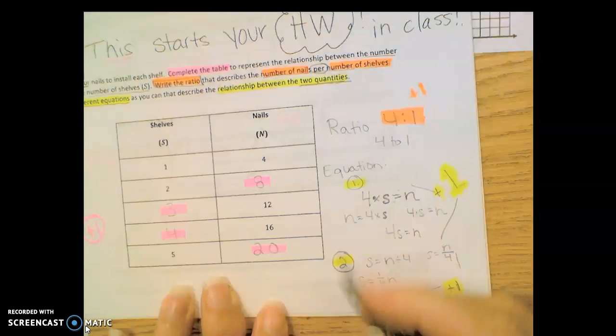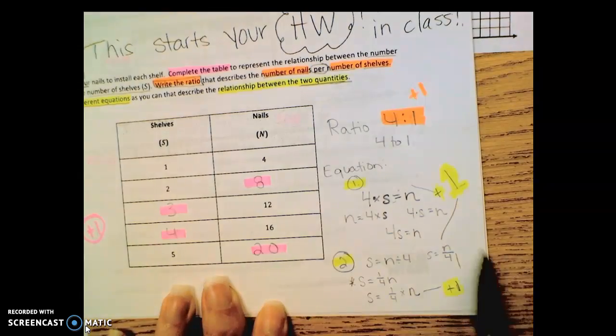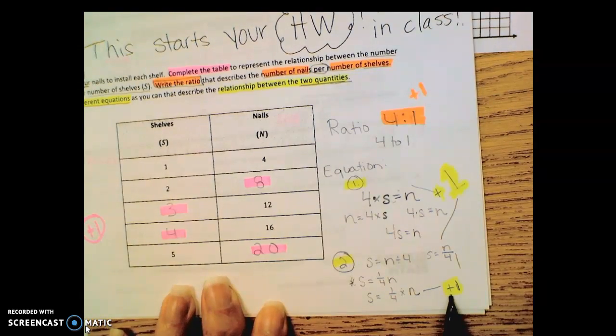The one that I would prefer and that I like the best is this one, where you use the value of the ratio to say that shelves are 1/4 of the nails. So what part of that group? They're 1/4 of that group. You could write that with juxtaposition, or you could say shelves are equal to 1/4 times n. Again, if you have one of those, that's worth a point.